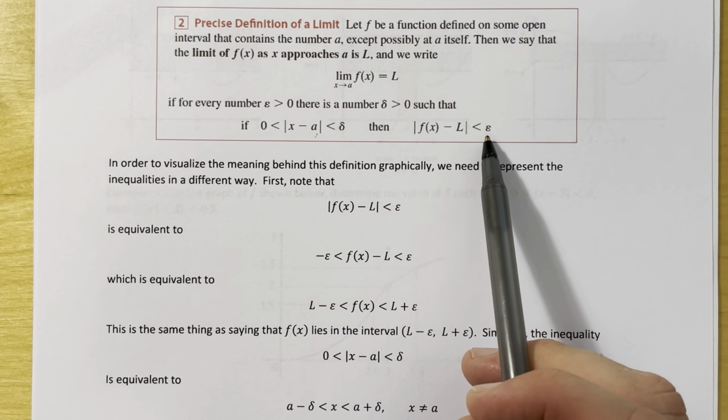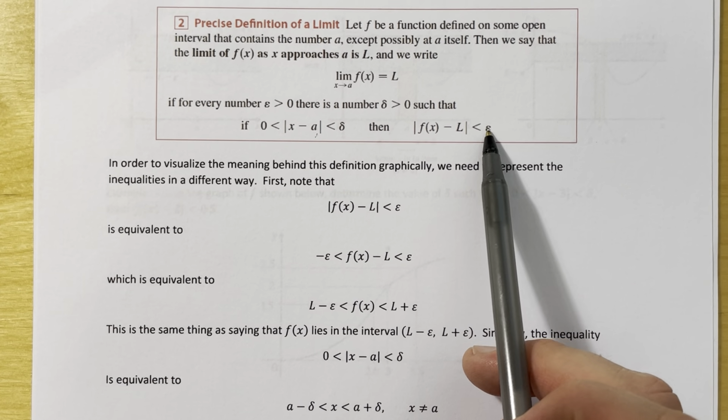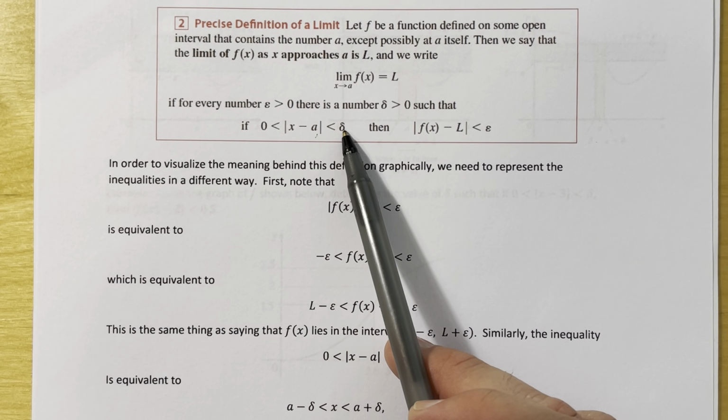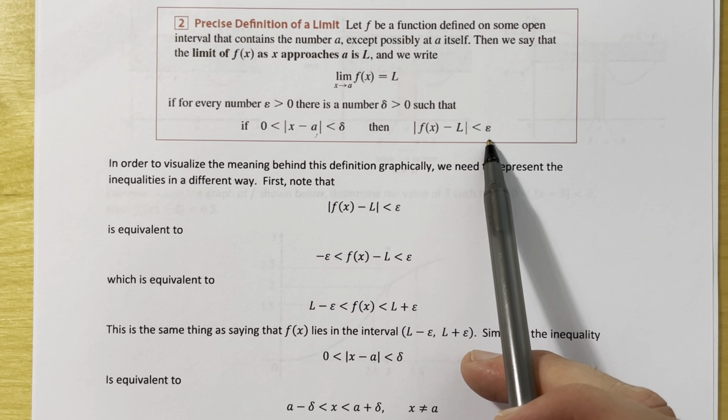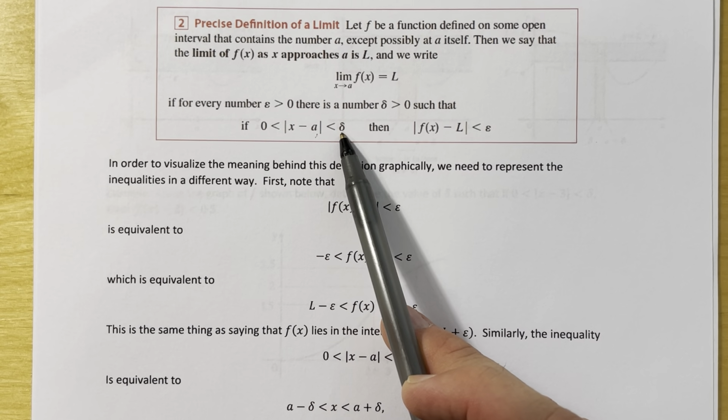We did a couple of examples where we picked values for epsilon. We picked 0.1, in which case this delta needed to be 0.05. Then we picked 0.001 for epsilon, in which case this delta needed to be 0.0005.